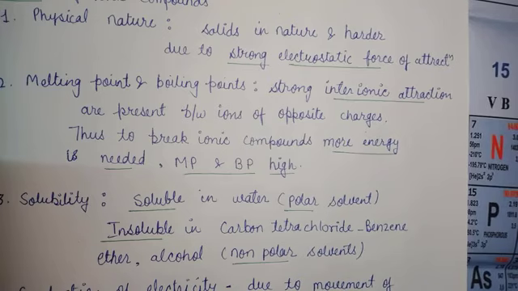Generally we see exceptions, for example, cesium and gallium. They have very low melting points, because they can even melt on the palm.